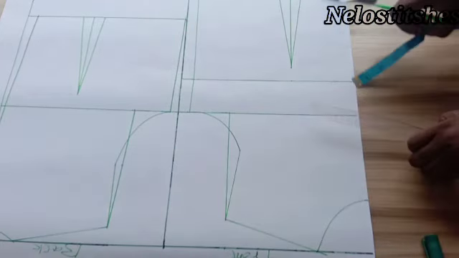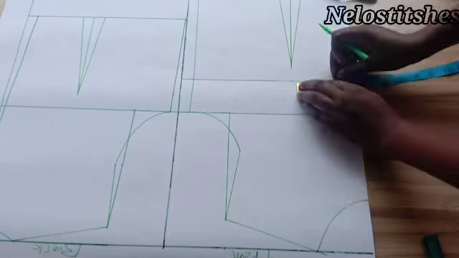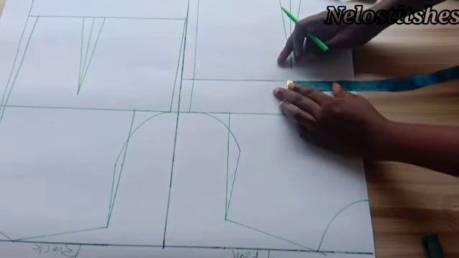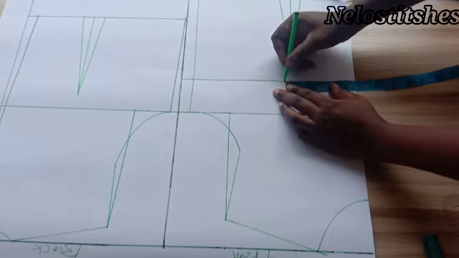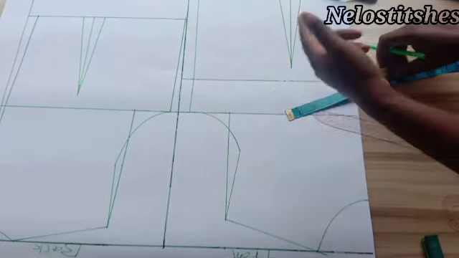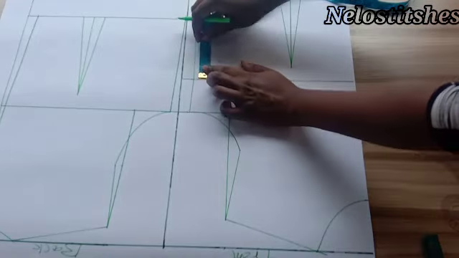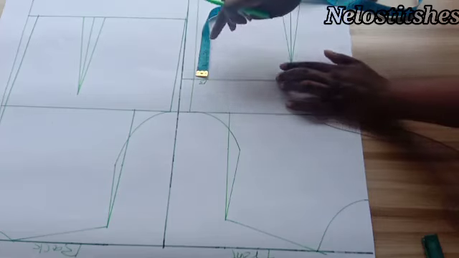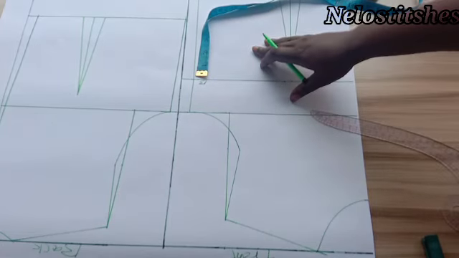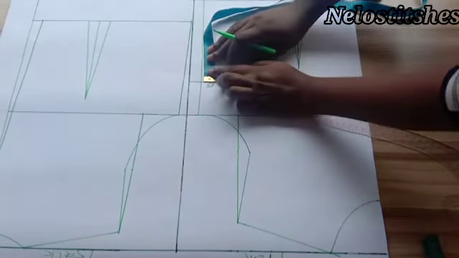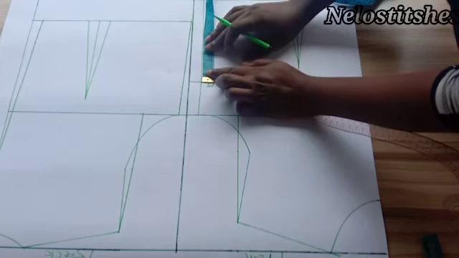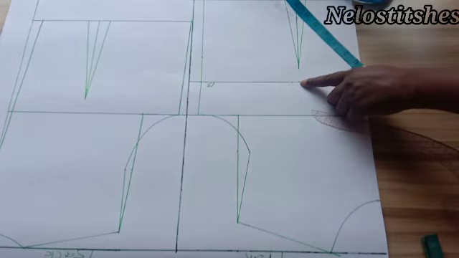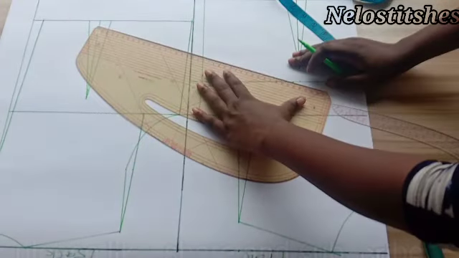So on the bust line, we are going to mark our bust dart. Okay, so I'll mark my nipple to nipple here. So this is it. So from that point, I'll mark ½ inch. I'll move away from it by ½ inch to mark my bust line. Okay, so from this bust line, I'm going to mark 2 inches down, and I'll connect to that ½ inch I marked away like this.